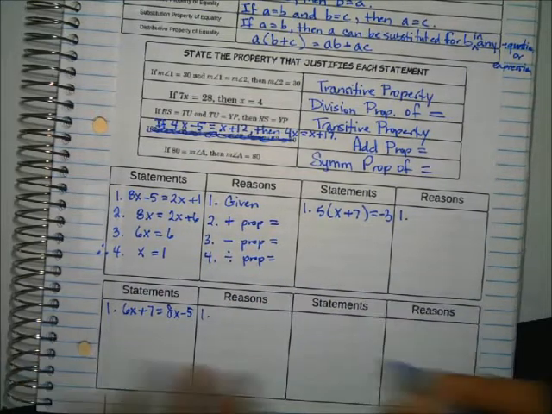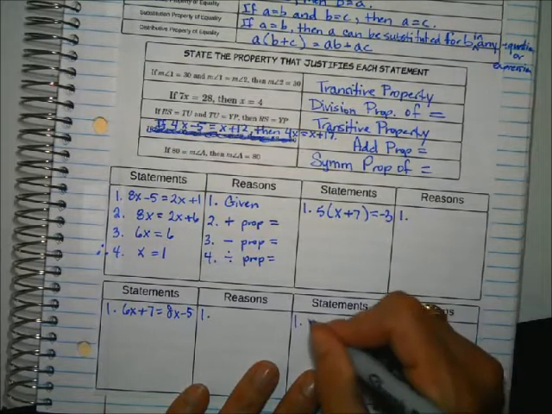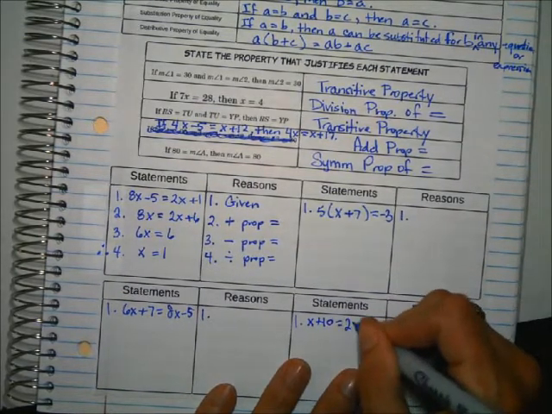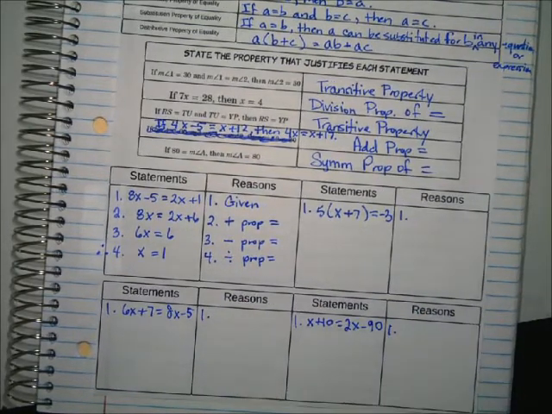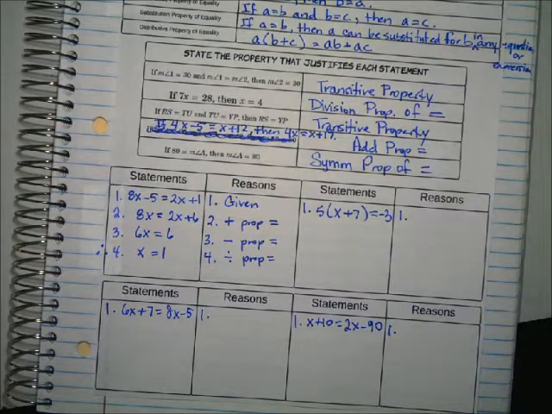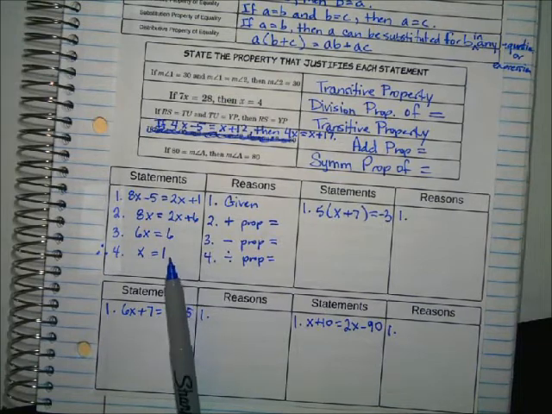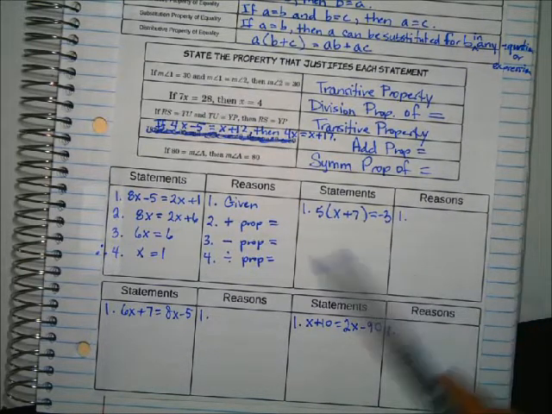Now, I want you to be ready for the quick quiz, the Q squared. I want you to be ready to solve one of these statements and give reasons. So on the quiz, what I'm going to say is I want you to solve this, and I want you to do it as a proof. Solve this equation. So you'll give me the statements, and right next to it, you'll give me the reasons.